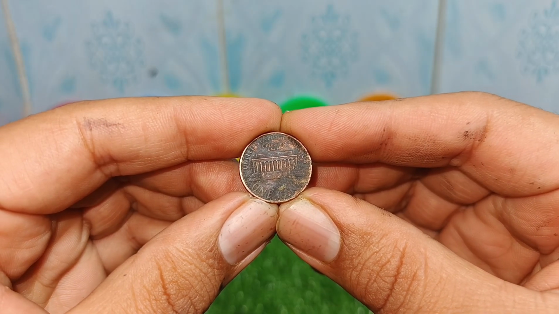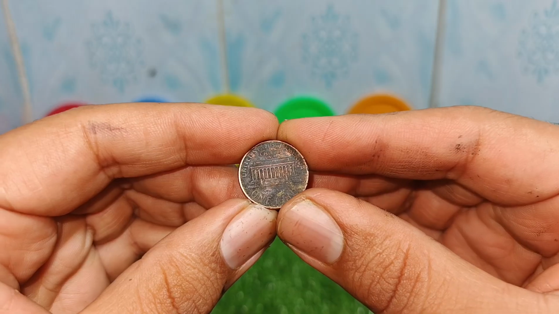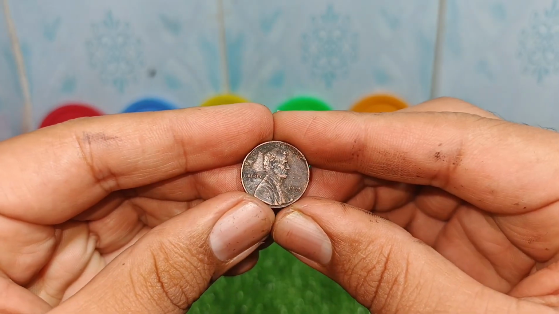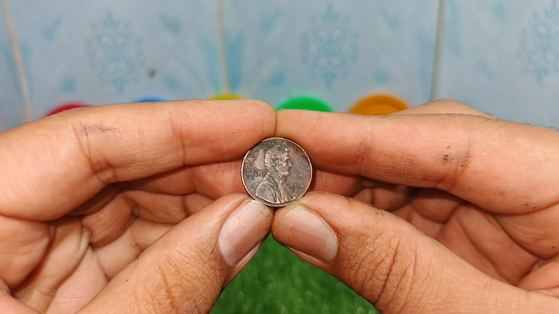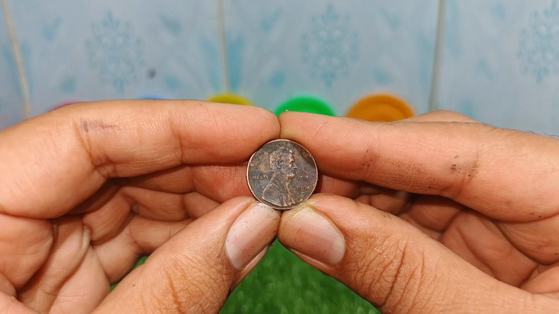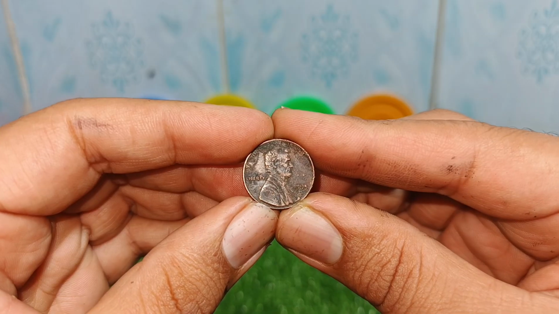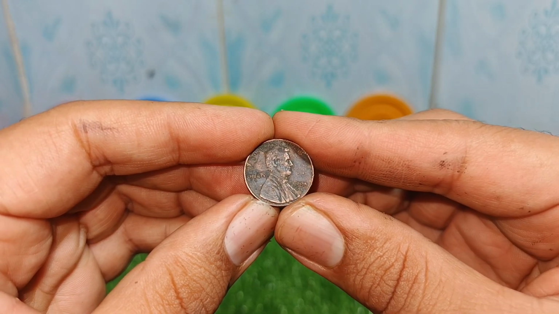2. Designer. The obverse design of Lincoln was created by Victor David Brenner. 3. Design elements. On the front, Abraham Lincoln's portrait, In God We Trust, Liberty, year 1995. On the back, not shown in the image, the Lincoln Memorial, United States of America, E Pluribus Unum, 1 cent.